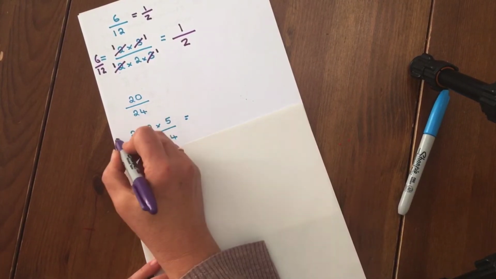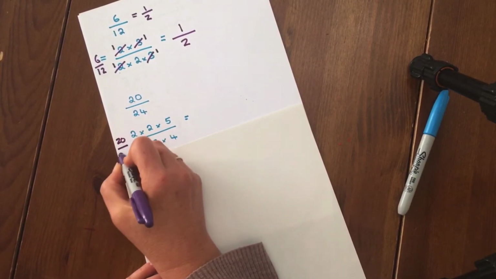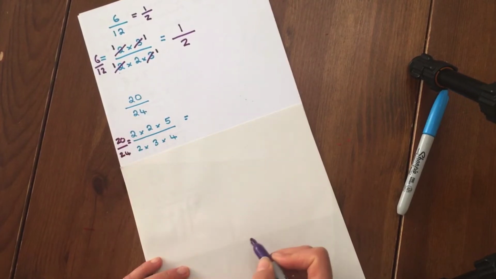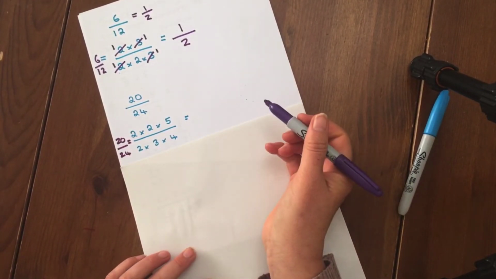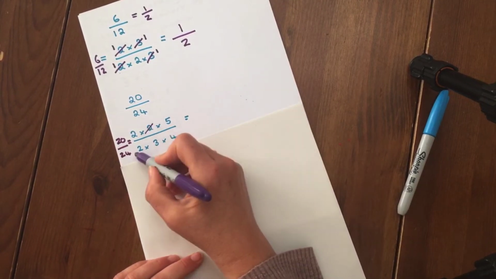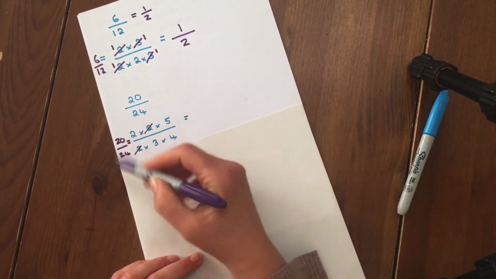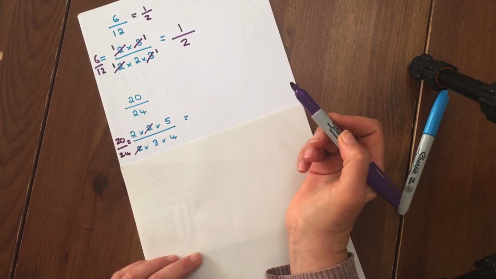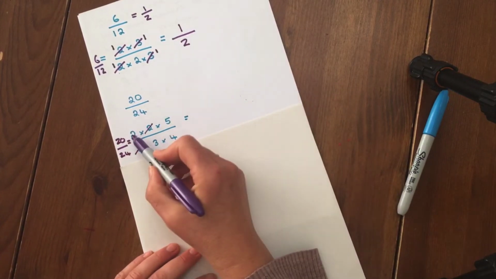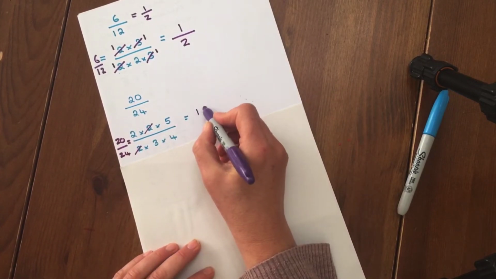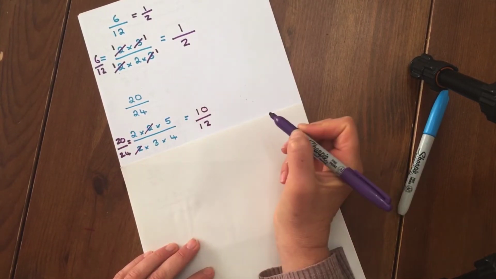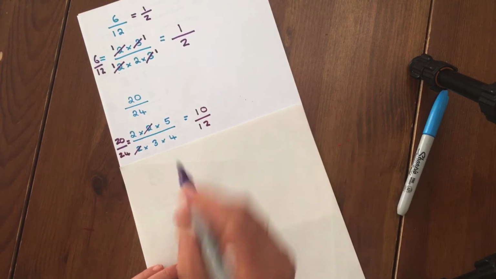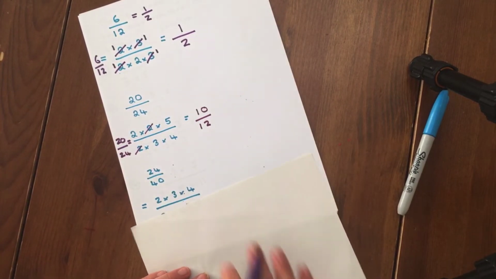So the top is the same as 20, the bottom is the same as 24. So what can I cancel, Year 8, on the top and the bottom? Yeah, well done. I've got a 2 on the top and the bottom. Can I cancel anything else? No, I can't. So 2 times 5 is 10, 3 times 4 is 12. Well done. Okay, next.